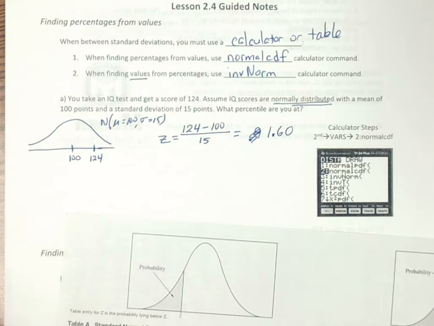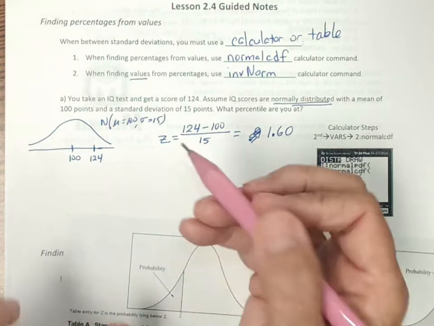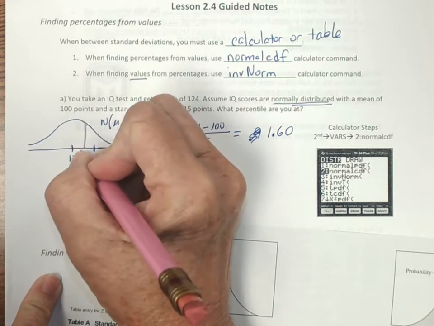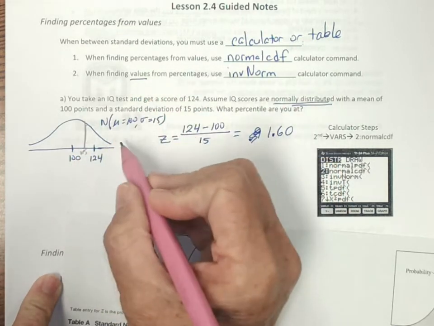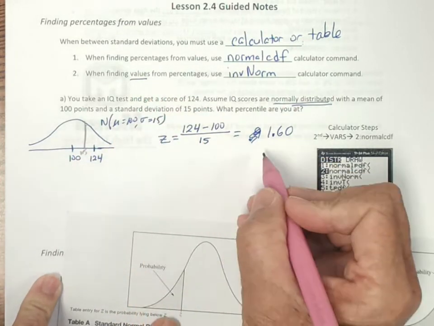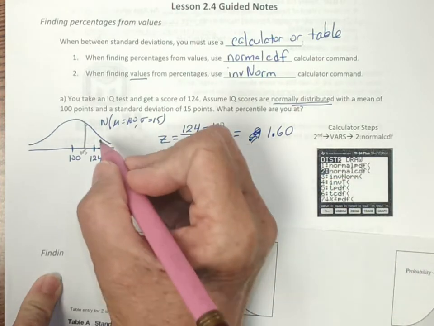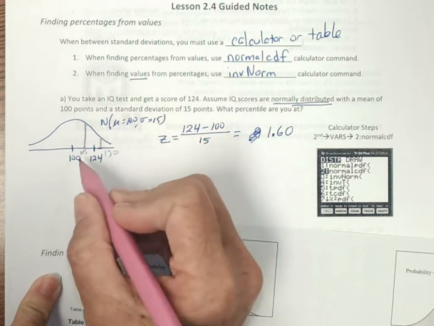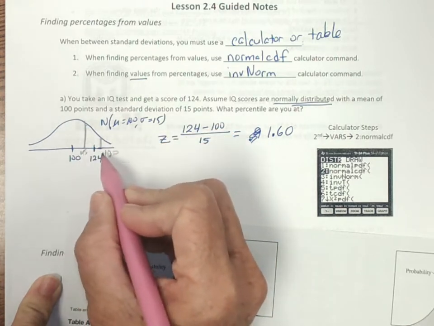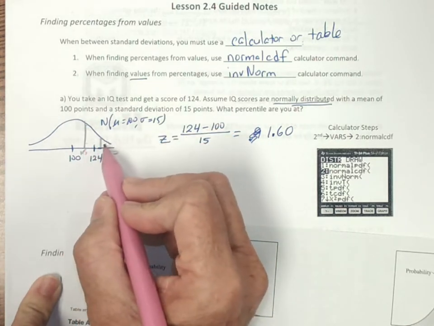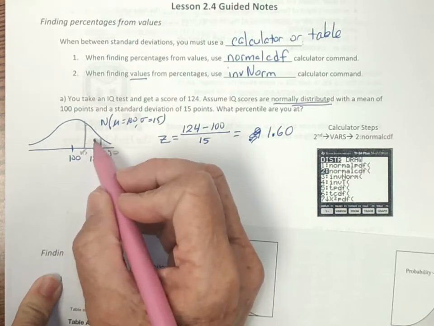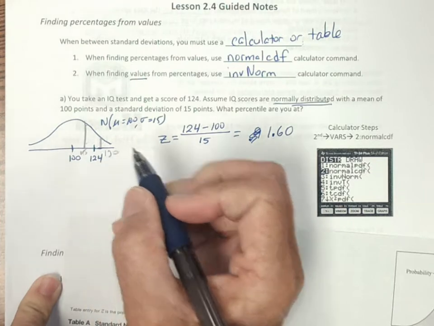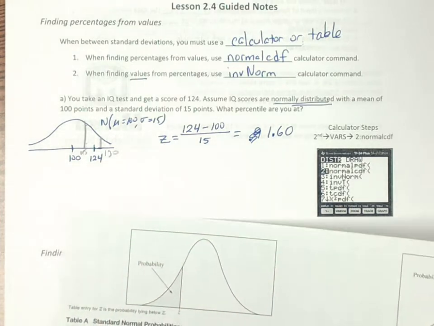And if we keep in mind where my one standard deviation was, that was about right there, 115. So I knew that my z-score had to be bigger than 1, but here would be 2 standard deviations at 130. So since this is between 115 and 130, that's 1 standard deviation, 2 standard deviations. It's somewhere between these, and I want to see the percent. Well, notice it didn't fall on one of those exactly, so that's why I'm using this table.